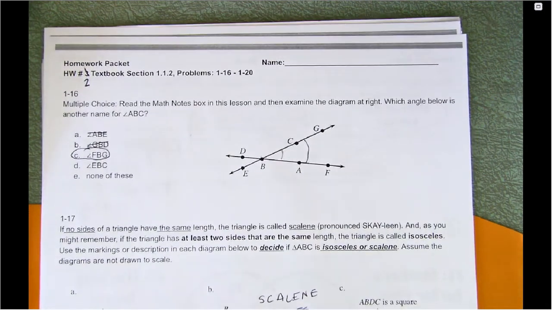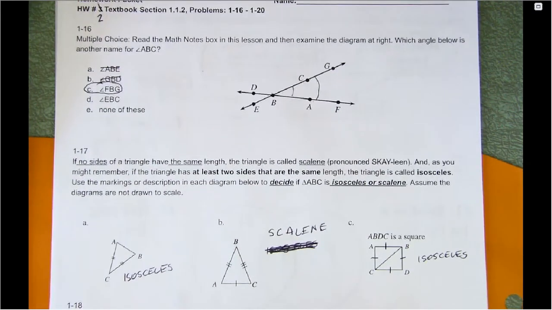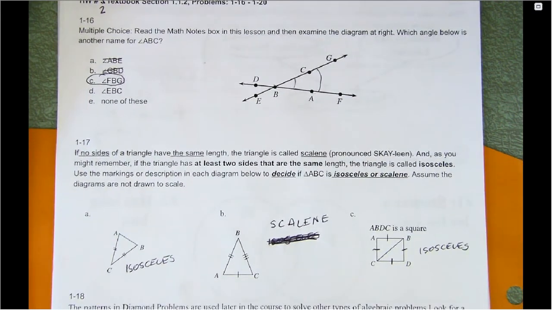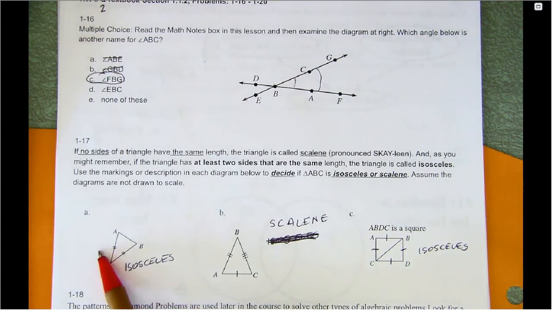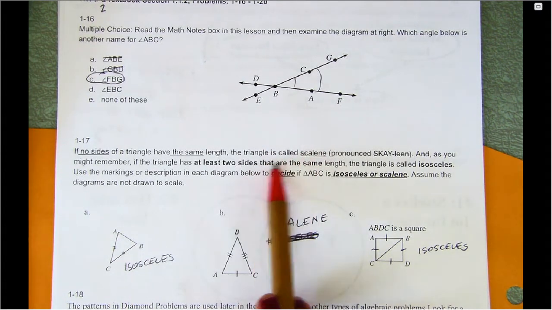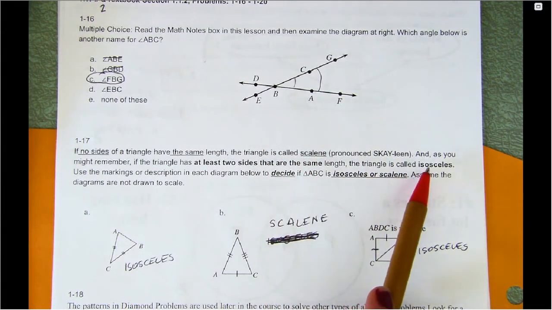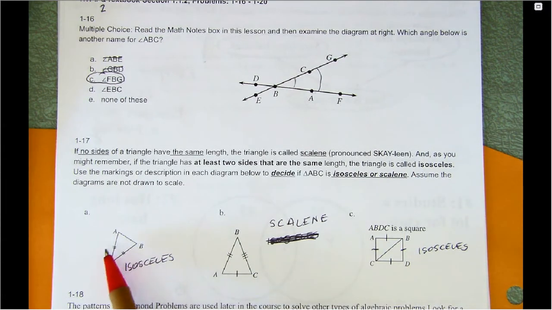Okay. Next problem, asking us to name the triangle. So a triangle that has two sides the same is called isosceles. So two sides the same, isosceles triangle. This triangle, and I made a mistake when I was doing this because I didn't look at it exactly. This has one line, two lines, and three lines. That means each side is different. This is called a scalene triangle.